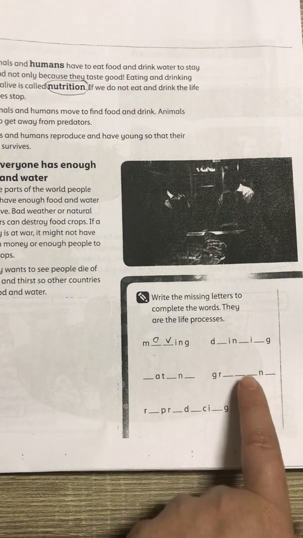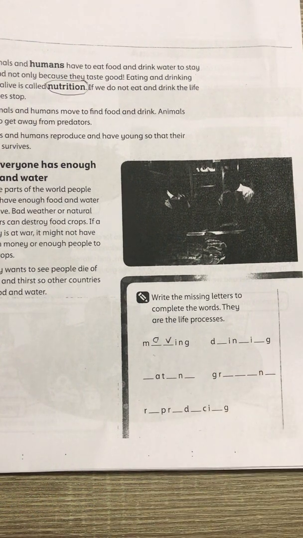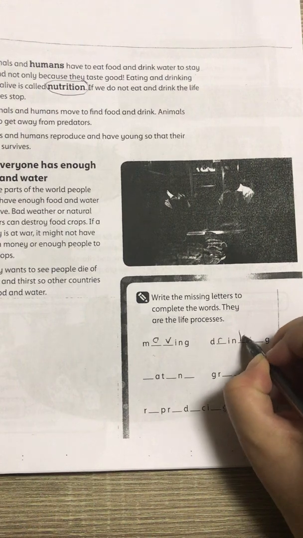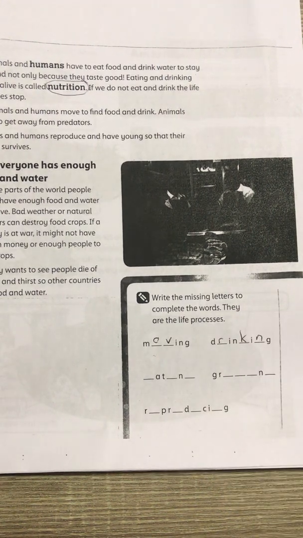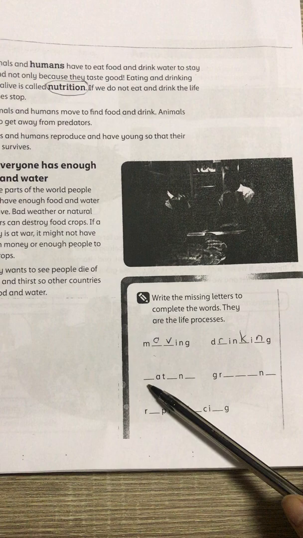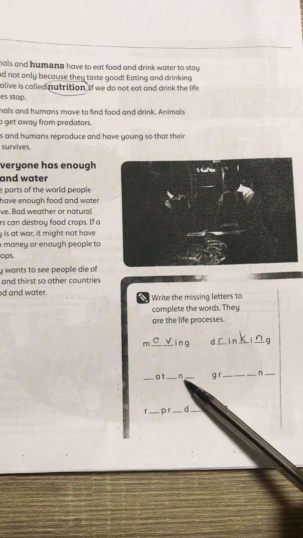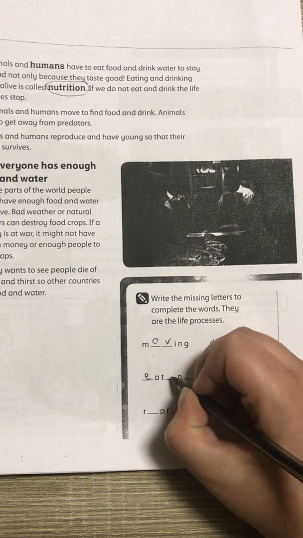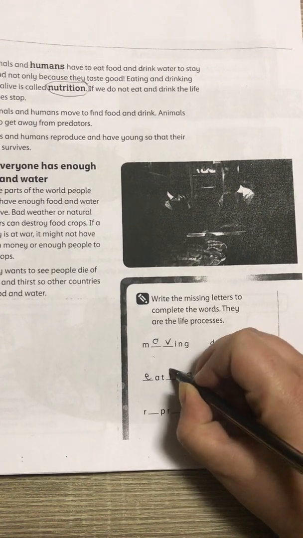D, m, e, n, m, e. I don't even know how to say that. What will this life process be? Drinking. So fill in the r, the i, and the n. Next, we have at and then an second to last. This will be eating. Fill in the e, and g.